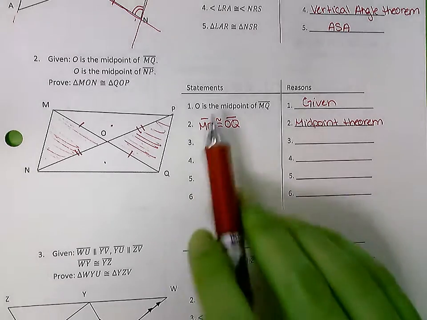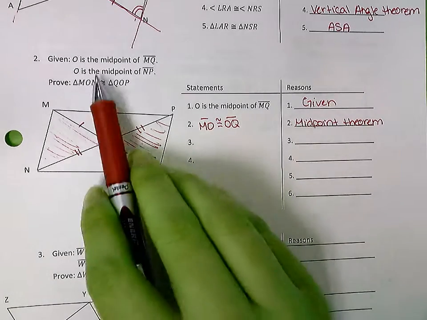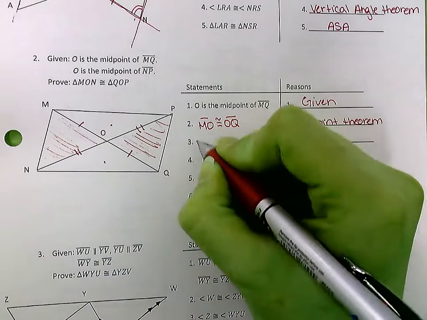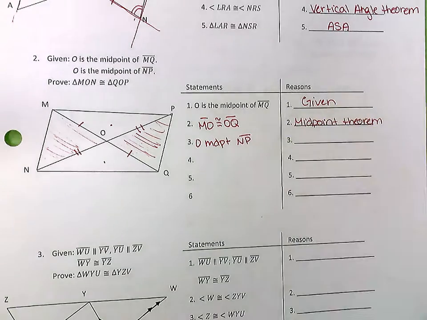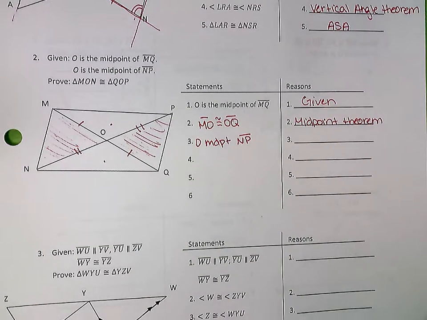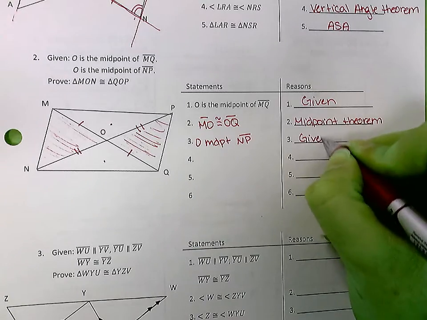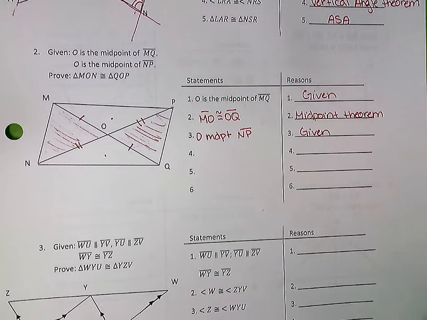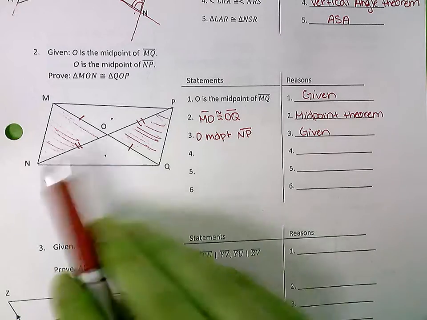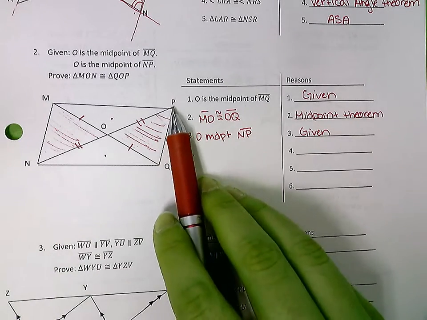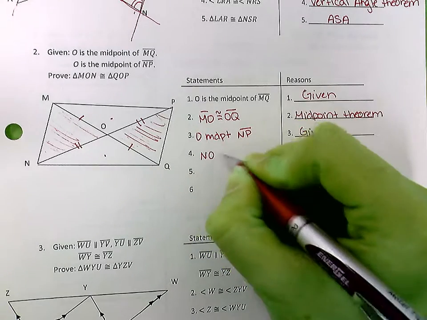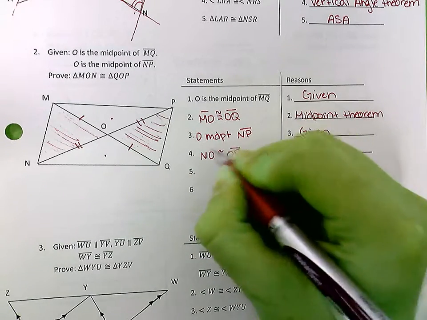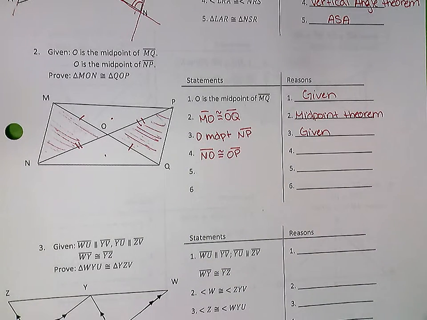Okay, now that I've used this part of my given, I want to use the other part of my given. So I'm using O as the midpoint of NP. Okay, using that second part of my given information. Now with O being the midpoint of NP, what did I label on my picture? NO is congruent to OP. And again, that would be by the midpoint theorem.